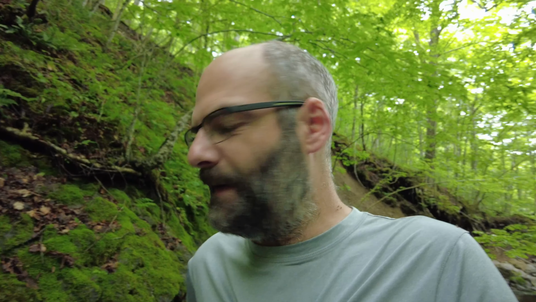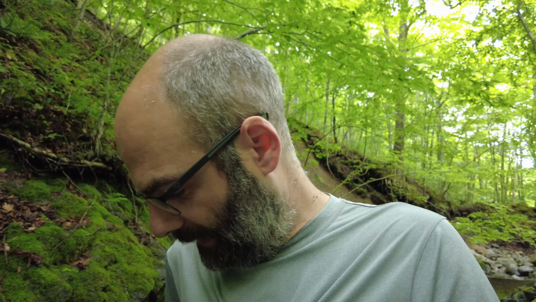I'm on the second day of my trip up here to Cape Breton. Thankfully the Delica made it, so hopefully it makes it home. And found myself at a stream and a waterfall here. So I'll show you what I'm looking at.